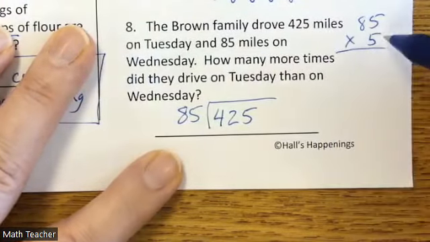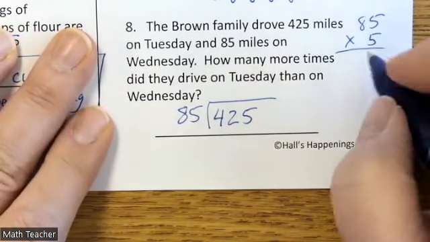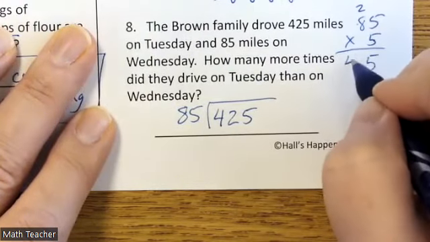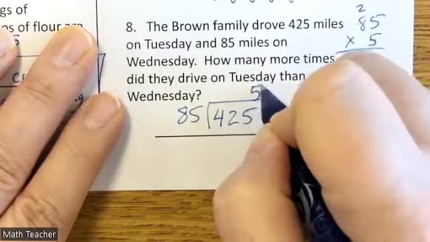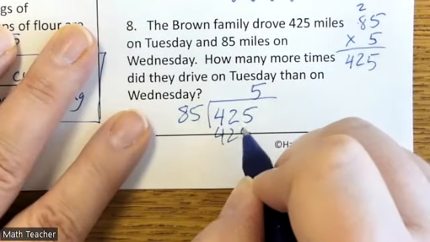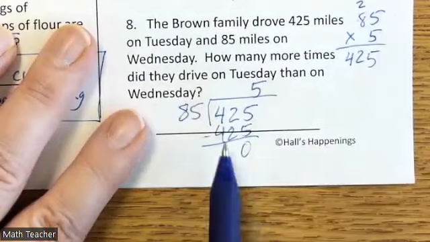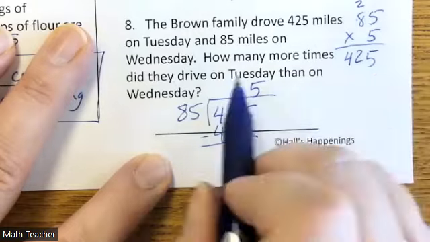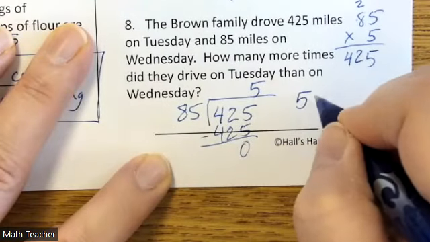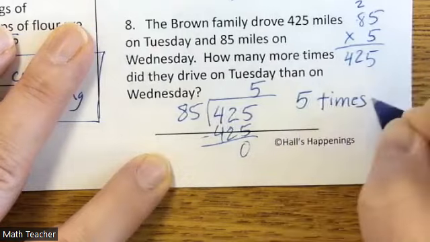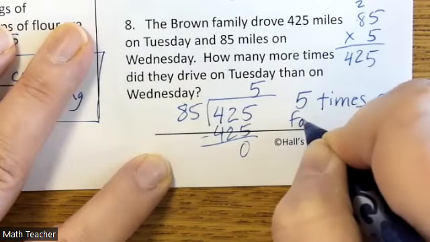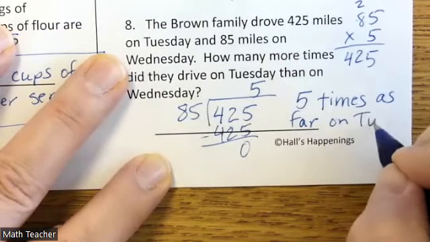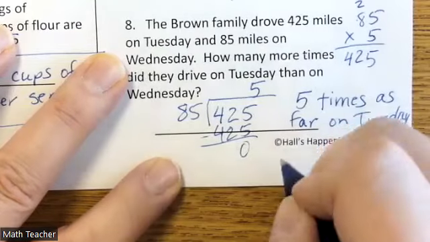Okay, so I'll need to multiply it anyway. 85 times 5. 5 times 5 is 25. Write the 5, carry the 2. 5 times 8 is 40, plus the 2 we carried is 42. So yes, 5 times as much. 5 times 85, which we just did over on the side in our guess and check, is 425. So 5 times as far on Tuesday as on Wednesday.